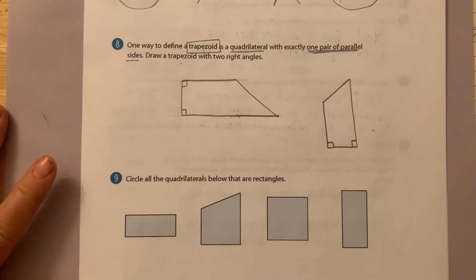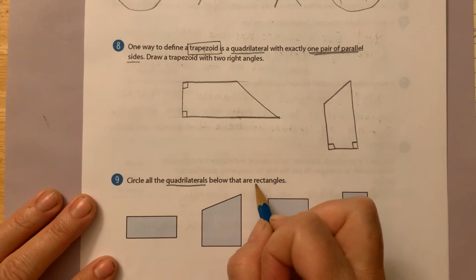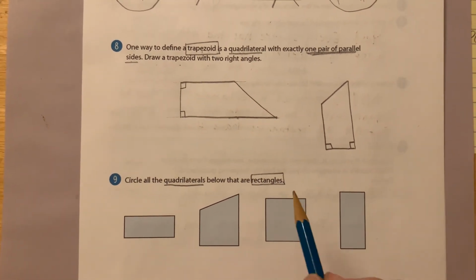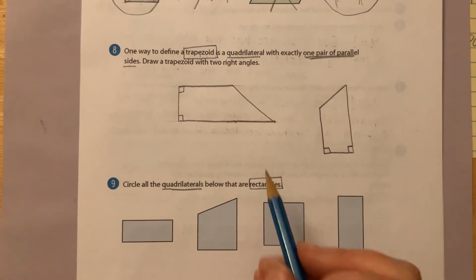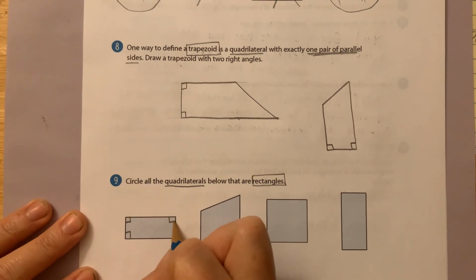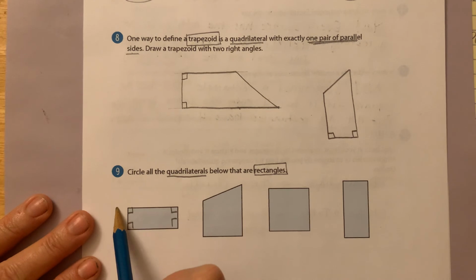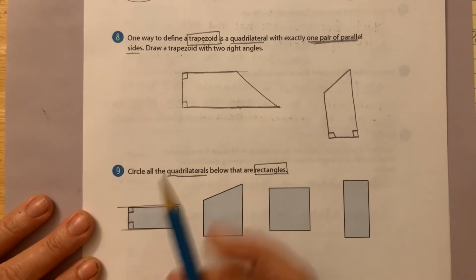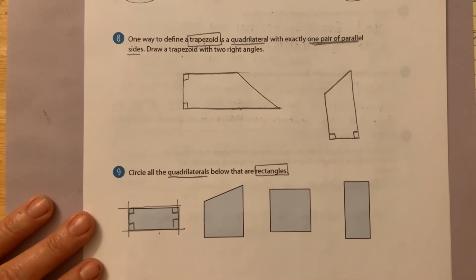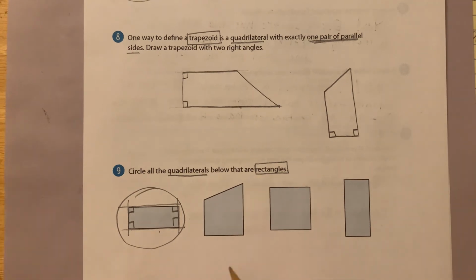Okay, number 9. Circle all the quadrilaterals that are rectangles. Okay, remember, rectangles have 4 equal sides. Nope, sorry, 4 right angles. Let's look for right angles. Okay, our first shape has 4 right angles. And remember, we have to have 2 sets of parallel lines. There's 1 set. There's another set. Okay, is this a rectangle? It is.